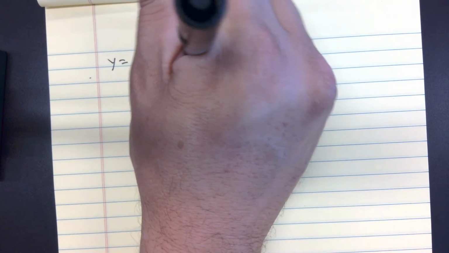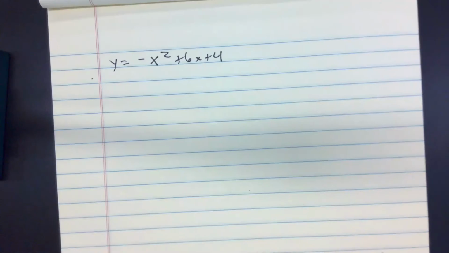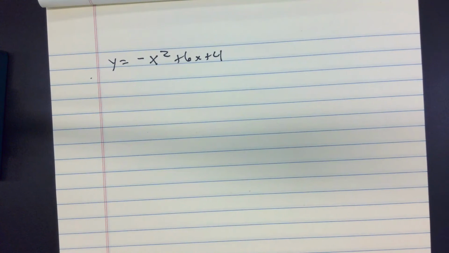Here we go. So if we have y equals negative x squared plus 6x plus 4. I got to look up and see exactly how they asked this question on your homework.